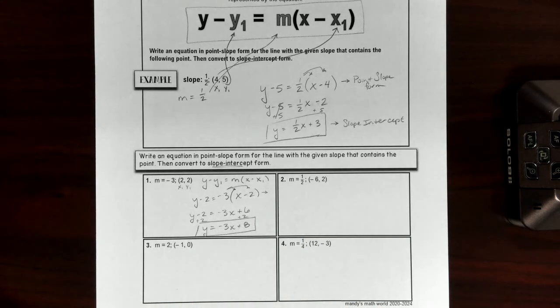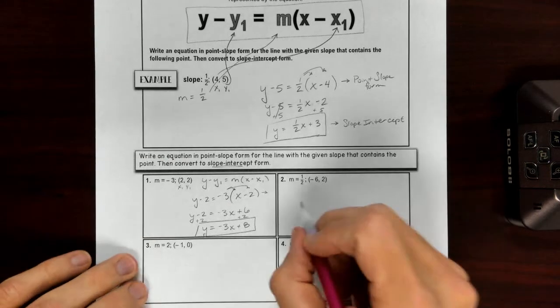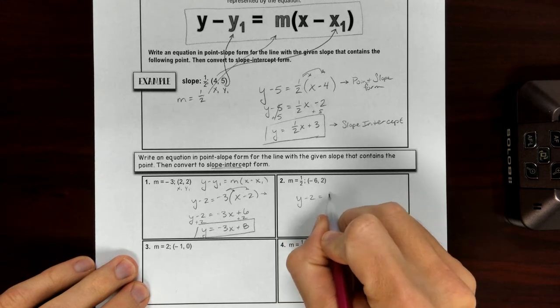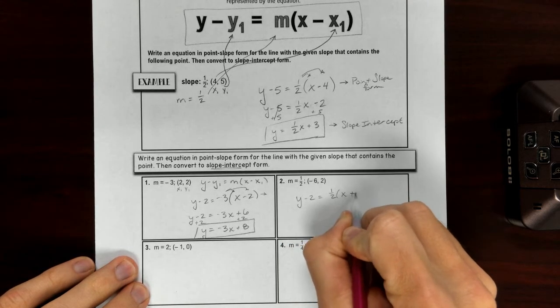Moving on to number 2. Number 2, we have a slope of 1/2. We have a point at (-6, -2). So again, let's plug in what we know. y minus 2 is equal to 1/2 times x plus 6.